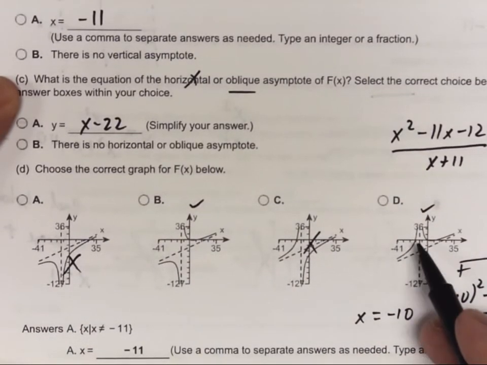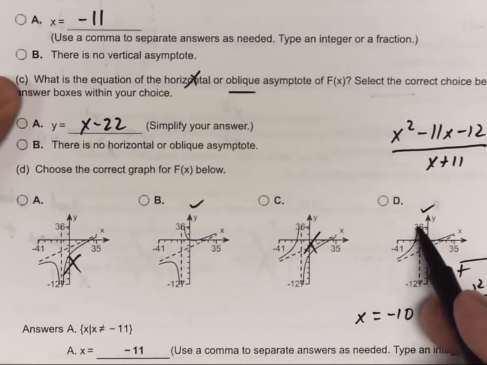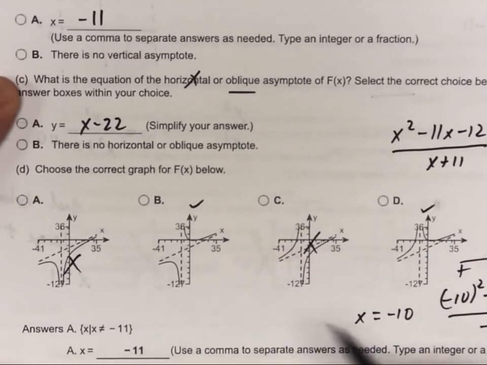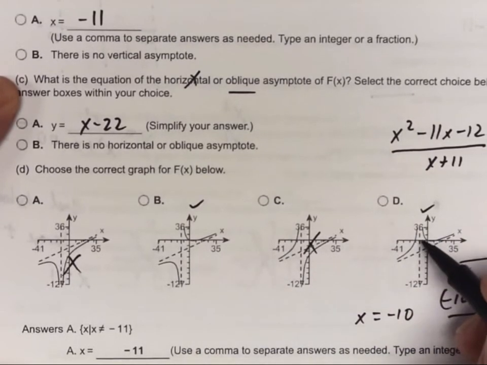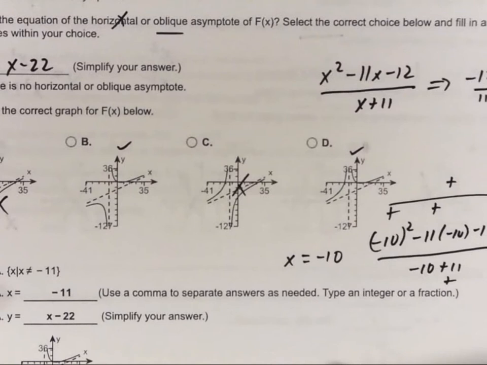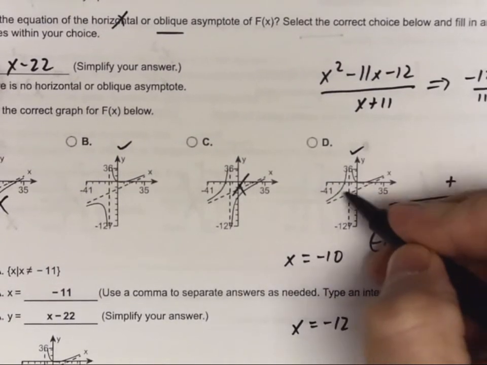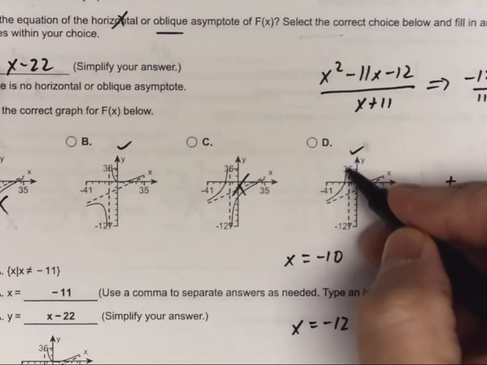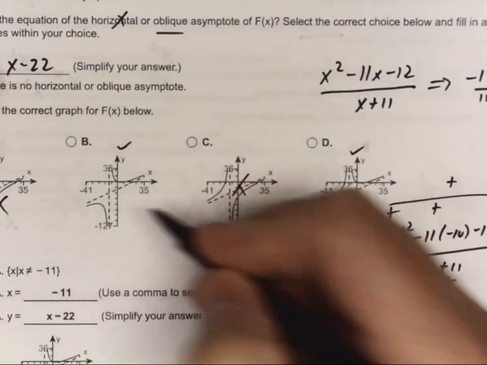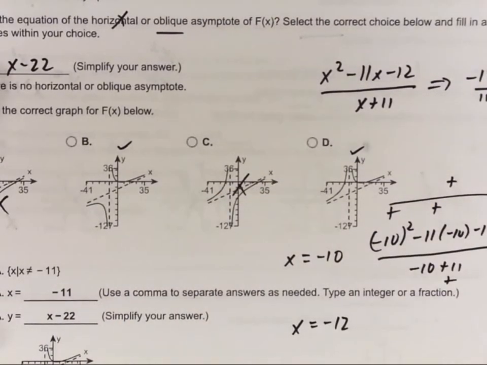So what are the differences? Look at D. Here it's like this, and here it's way down here. The difference is maybe when x is negative 12. So let's see what happens when x is negative 12. Because this one says when x is negative 12, I'm going to get a positive number. This one says it's going to be negative. Let's see which one's correct.